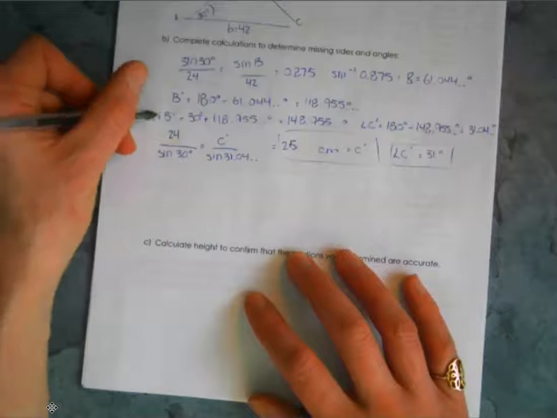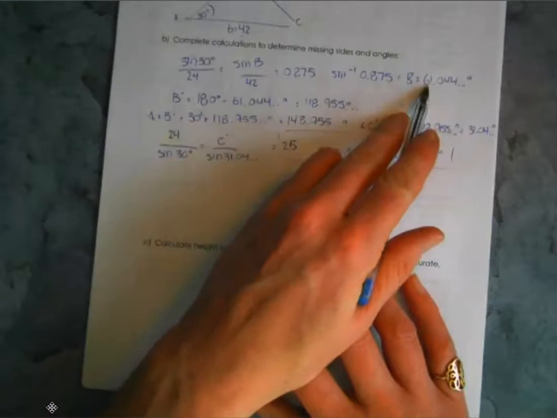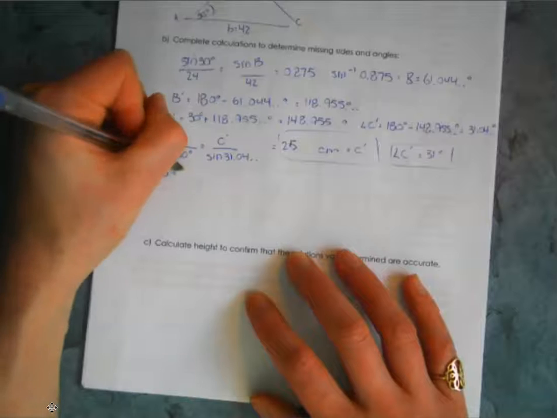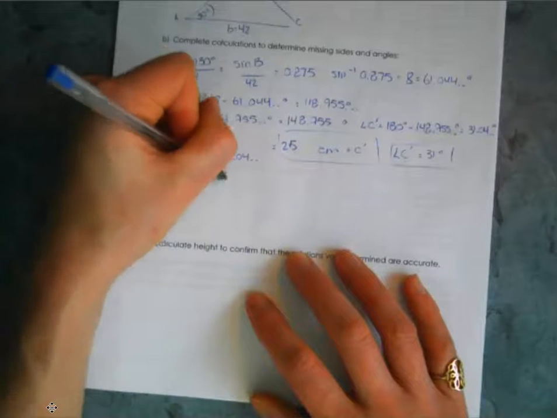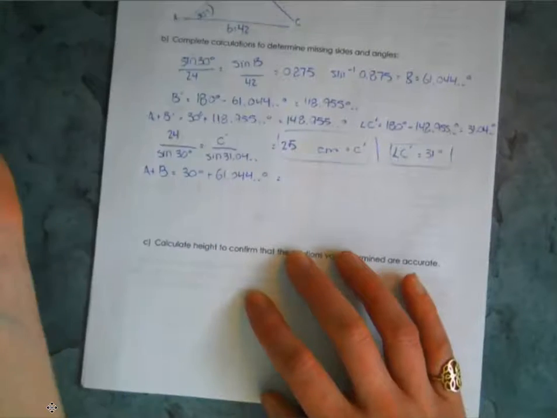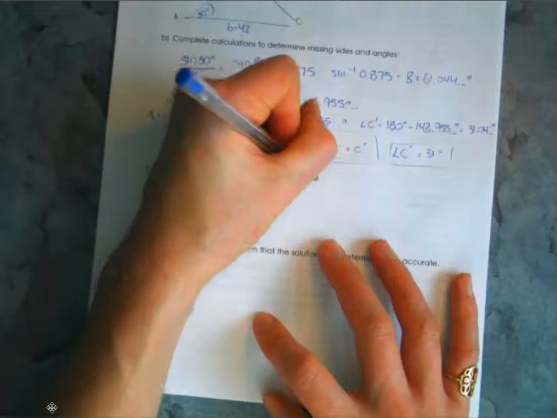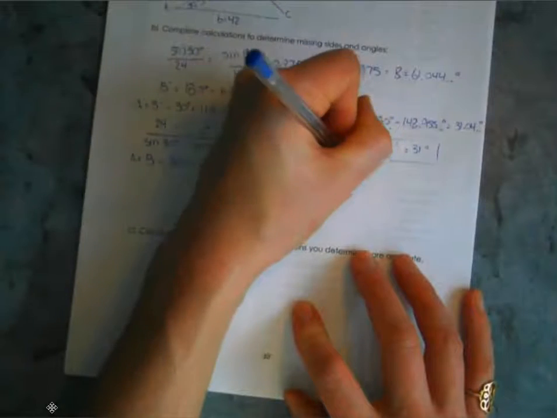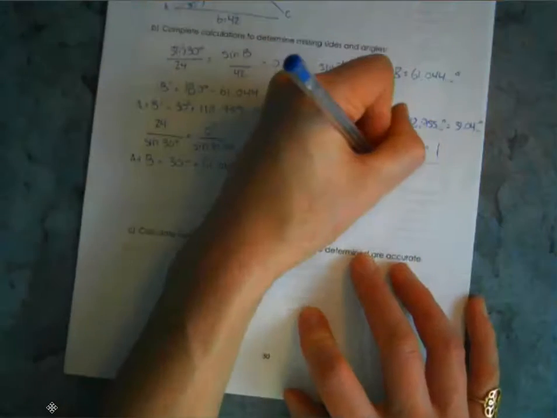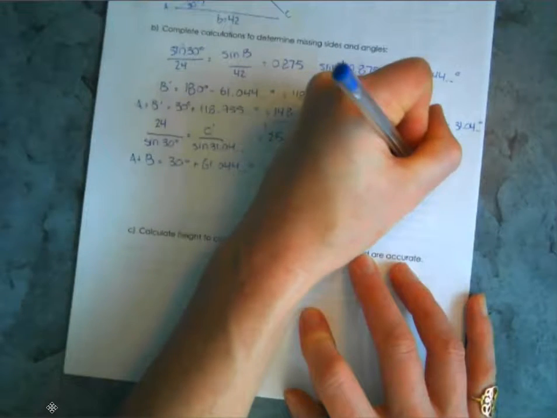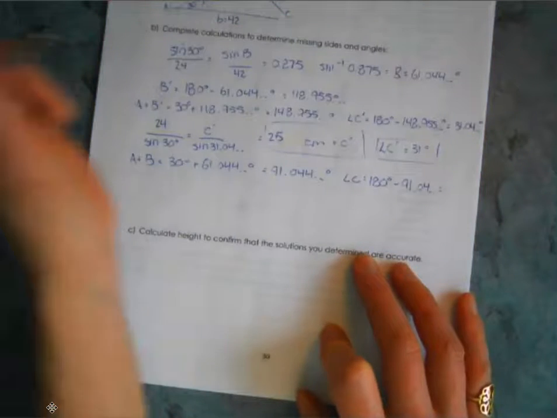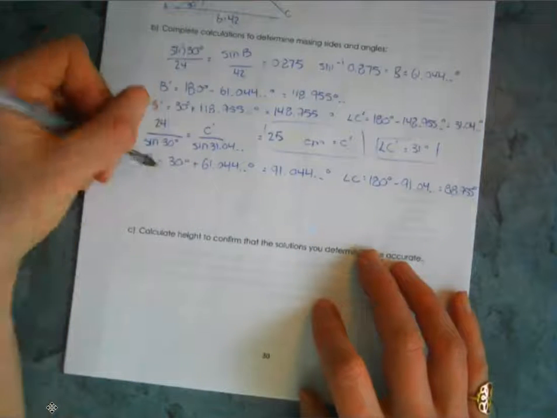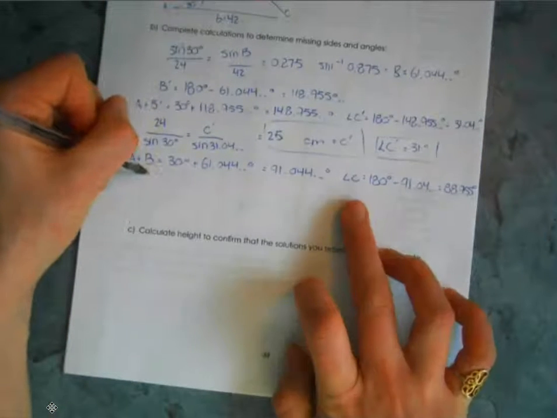Okay, then the other triangle we want to solve for is our original B value, right, which was the 61.044. So again, we need to find out if A plus B will be less than 180. A is 30 degrees, B is 61.044. And so yes, of course, that's going to be less than 180 because it's going to be 91.044. So then we can solve for angle C, not C prime, is going to be 180 minus the sum of the other two angles, so 91, which is going to give us 88.955 degrees.